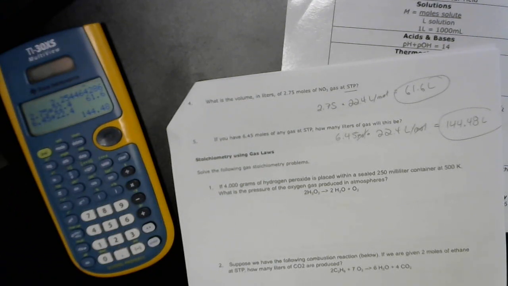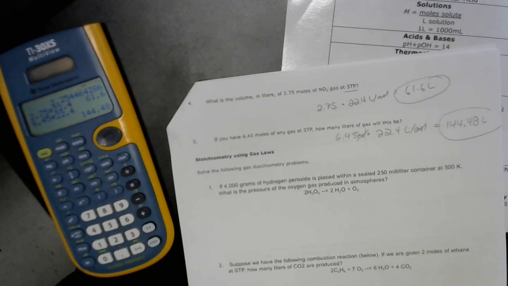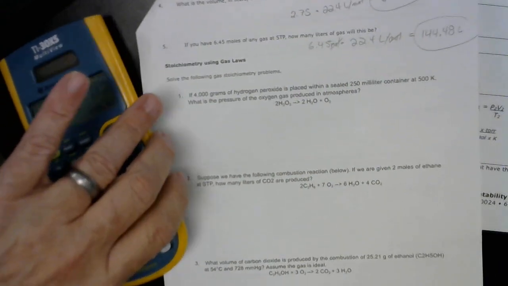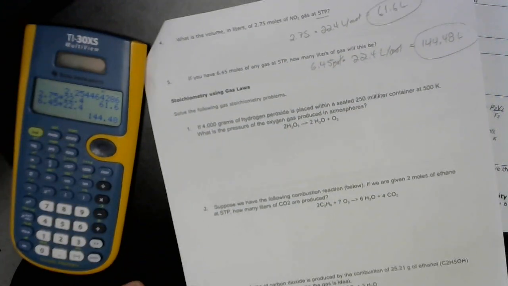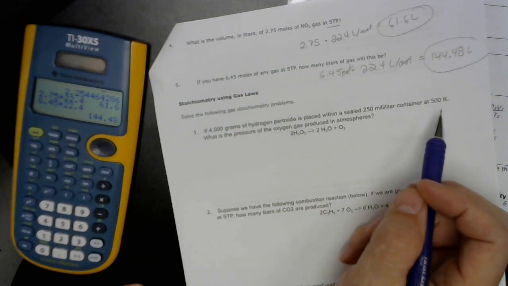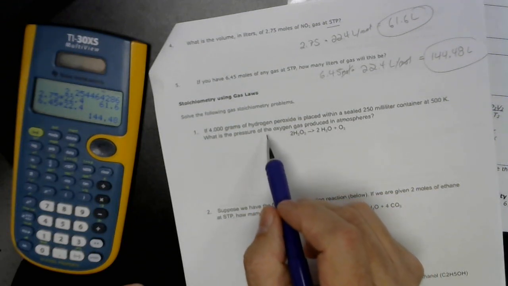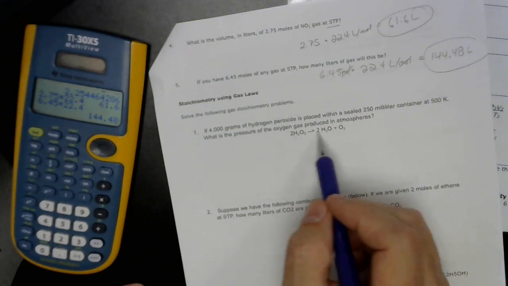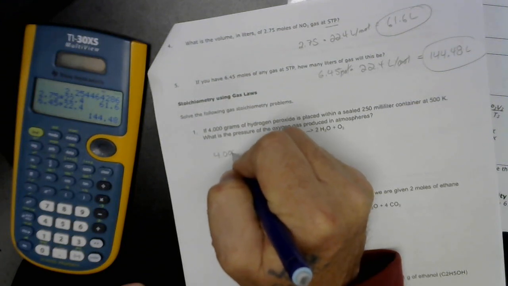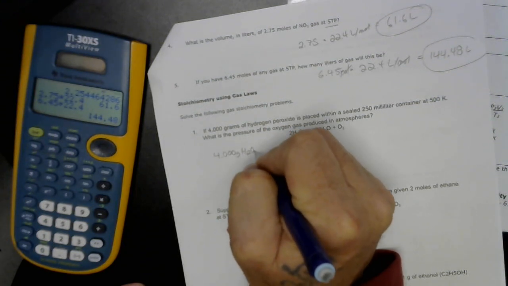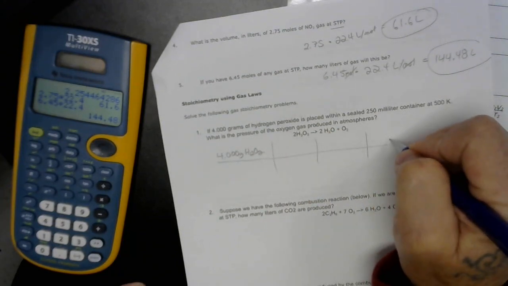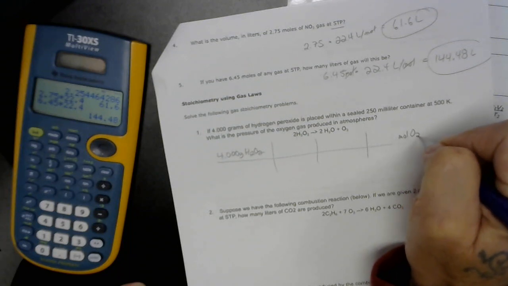Okay, so now we get to the ones that are not at STP and don't use that nice clean 273 and 1 atmosphere. All right. 4 grams of hydrogen peroxide is placed in a sealed 250 milliliter container at 500 K. What is the pressure of the oxygen produced in atmospheres? So what I need to do is go from 4 grams of H2O2 to moles of O2. Why am I doing this?